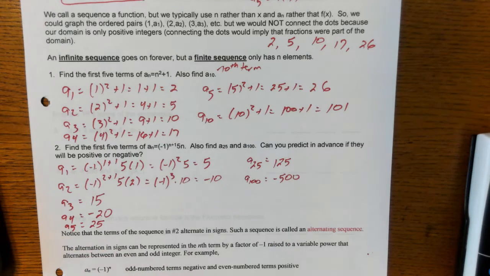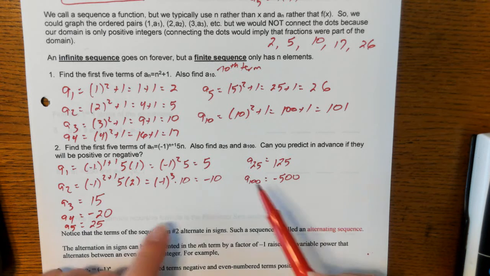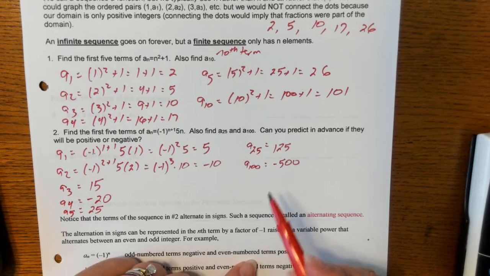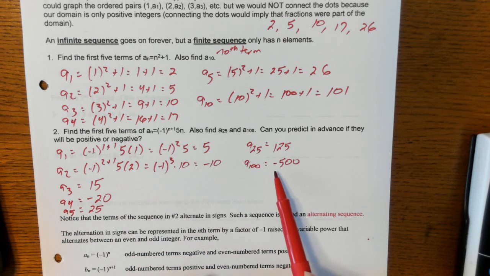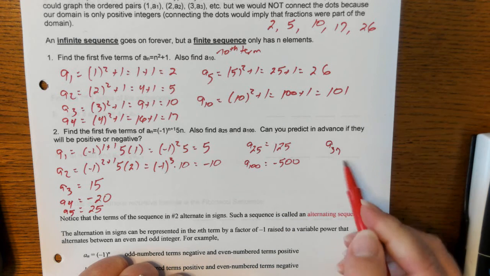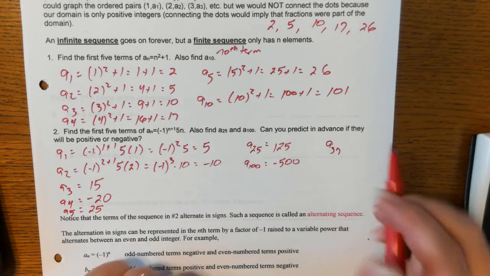So notice every time we had an odd term, first, third, fifth, 25th, our answer came out positive. And every time we had an even term, the second, the fourth, the 100th, our answer came out negative. So if I were to find the 37th term, well, 37 is an odd number, so I bet it would come out positive.